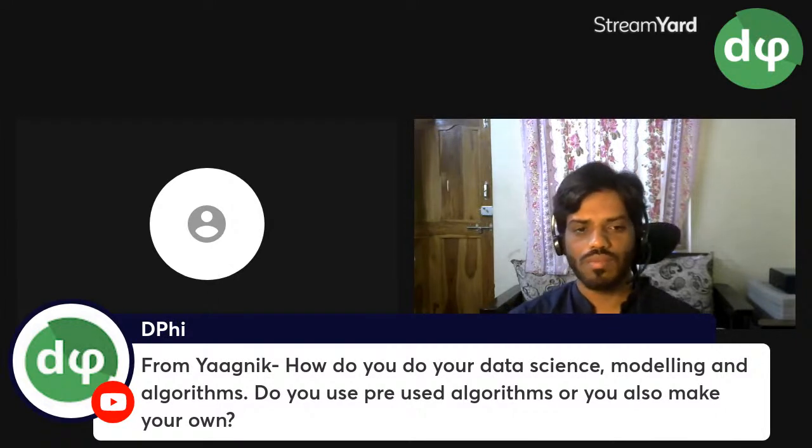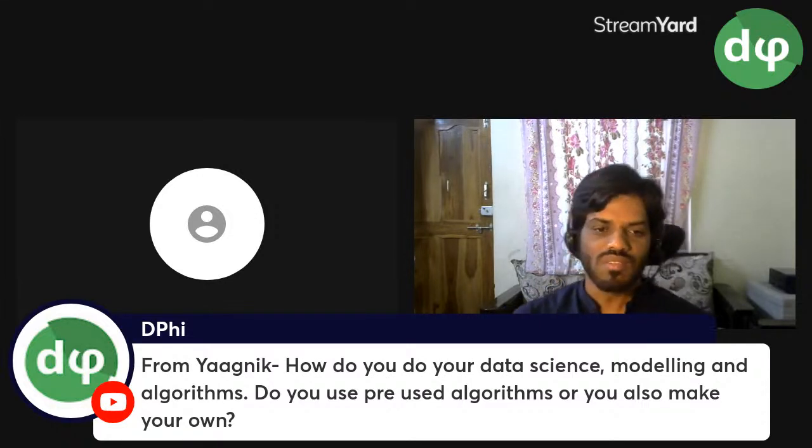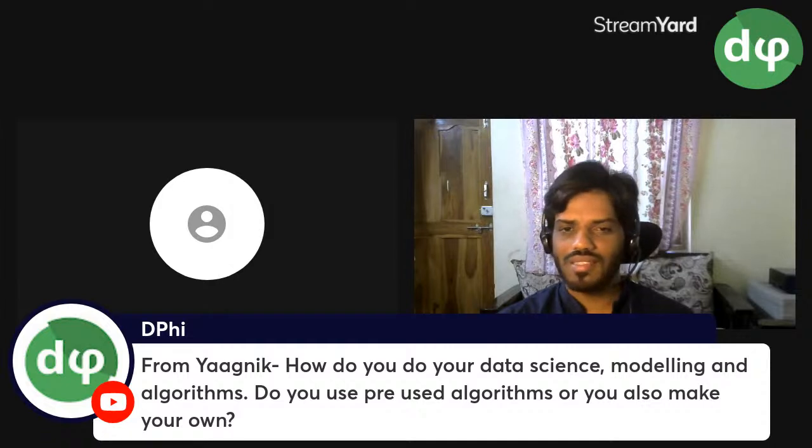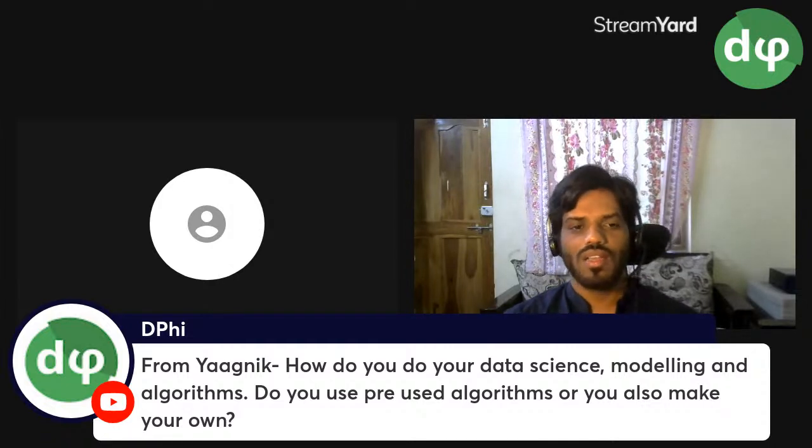How do you do data science modeling algorithms? Do you use pre-existing algorithms? Yeah, we use pre-existing algorithms. Nothing is derived. Unless you are a core person, maybe in research, Stanford, Harvard, Facebook, Meta, or Google, a core member of the team, you don't make your own library. Logistic regression is already implemented by scikit-learn, in R, in Spark.